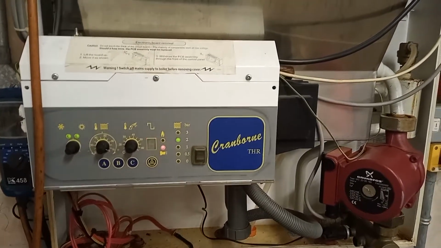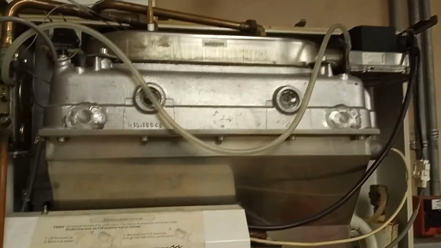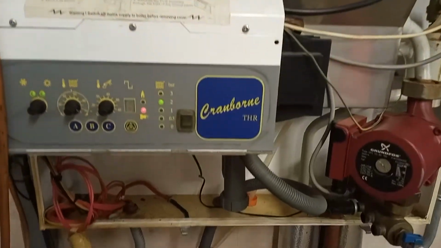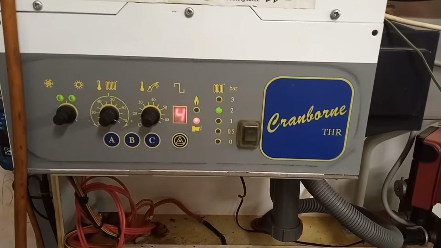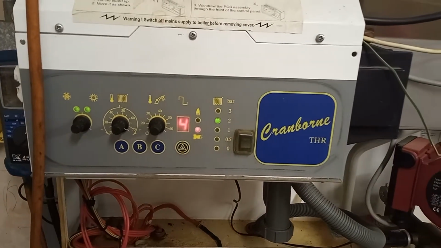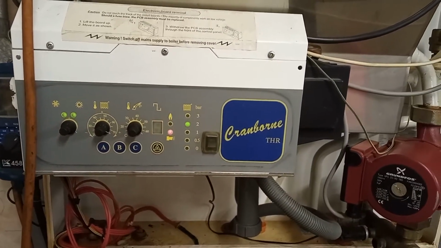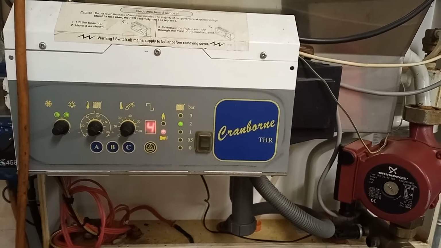Working on this Hamworthy boiler which has locked out. It is locked out on fault code 4. It has an intermittent lockout. Let's have a look what this stands for in the manual.